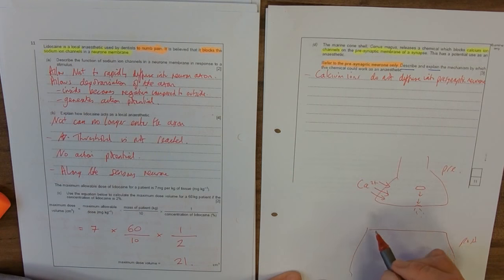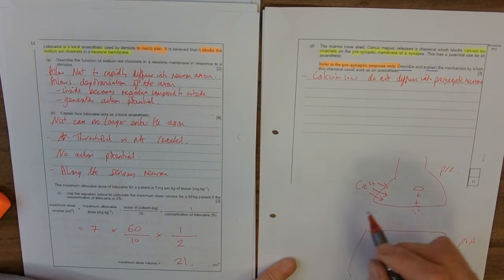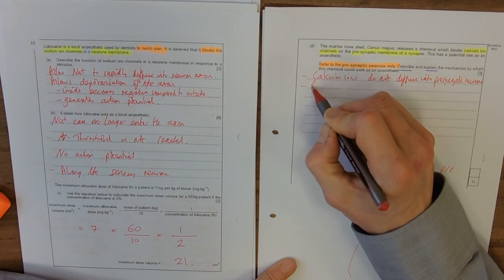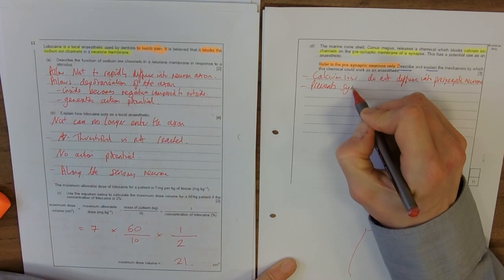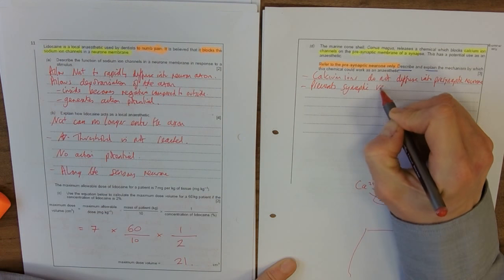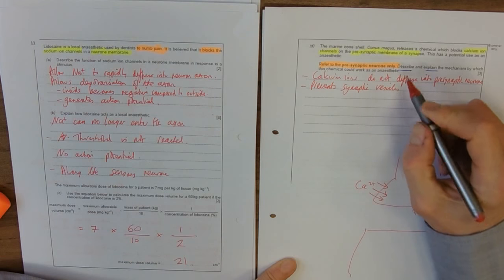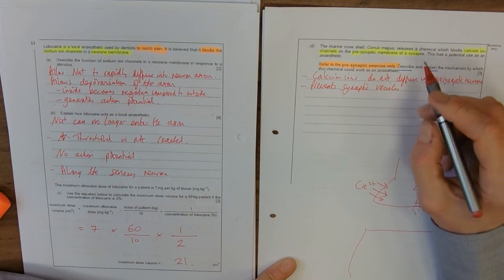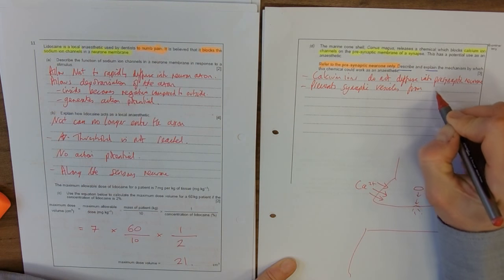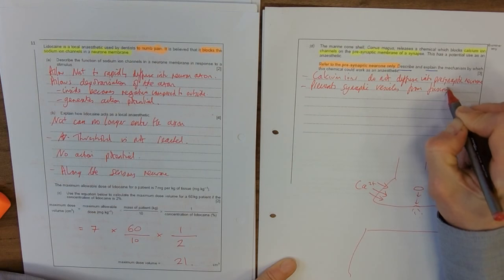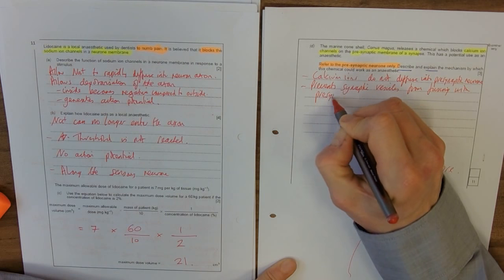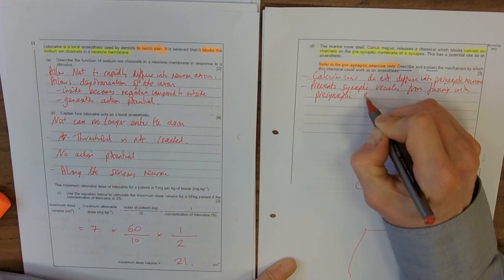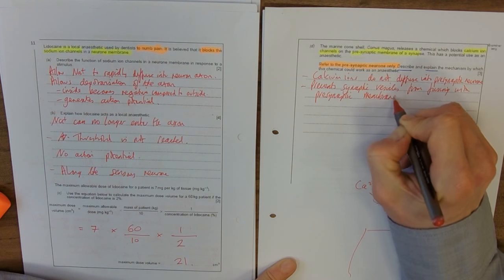So this prevents the synaptic vesicles, or vesicles containing the neurotransmitter, from fusing with the presynaptic membrane.